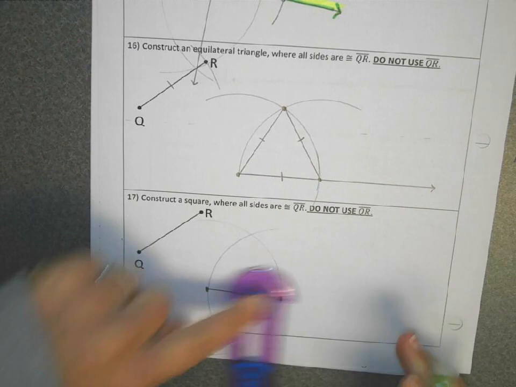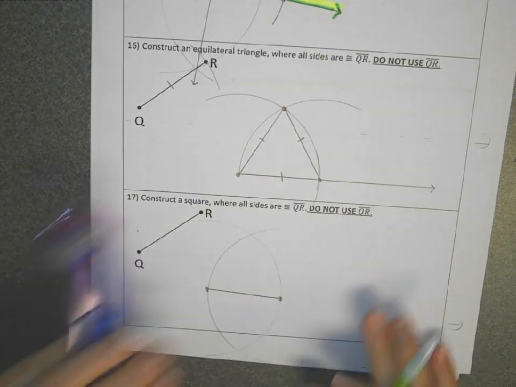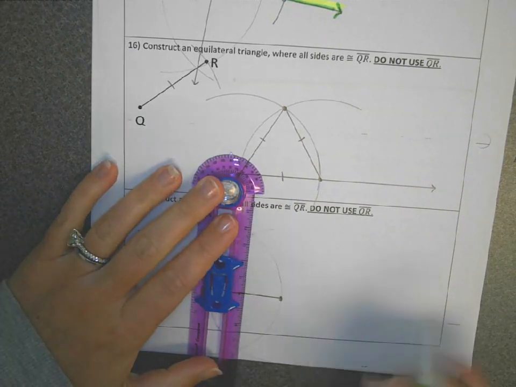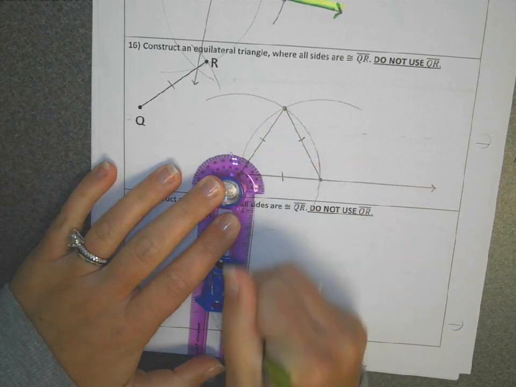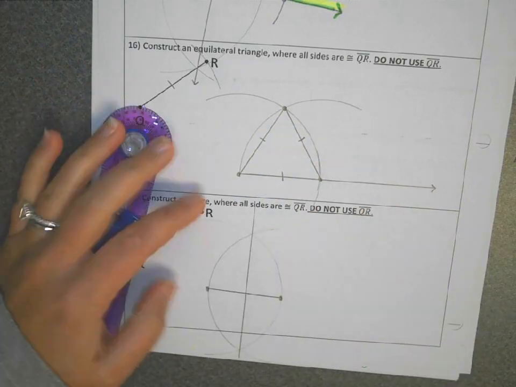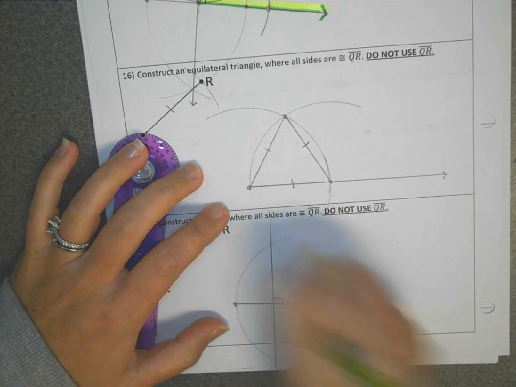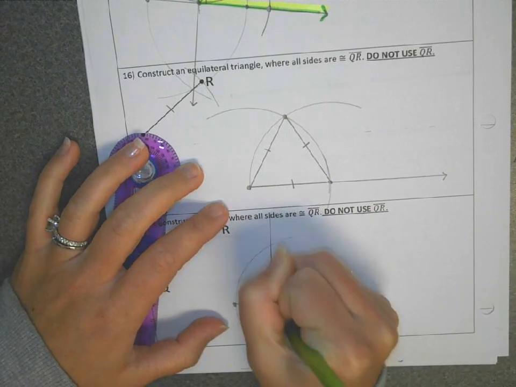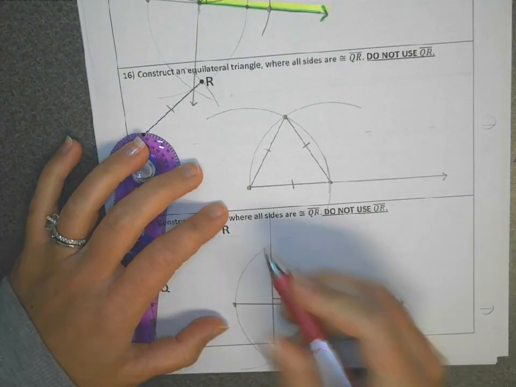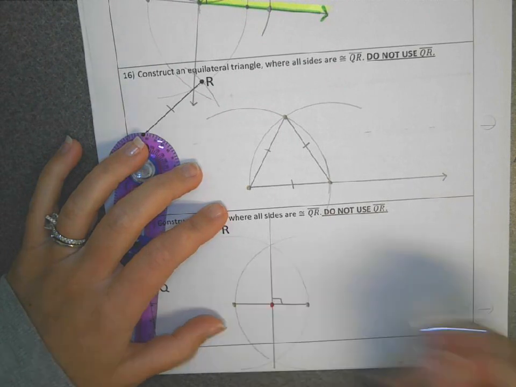Sometimes you have to readjust your hands to go around, so be careful with that. Okay. So this is a right angle. So that means this right here is going to be a corner to my square.